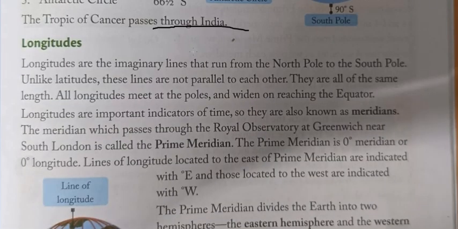So longitudes are the imaginary lines that run from the North Pole to the South Pole. It means vertical lines. Unlike latitudes, these lines are not parallel to each other. We just read that latitudes are parallel to each other, meaning they will not cross. But this is not the case with longitudes. Longitudes are not parallel to each other. They are all of the same length.